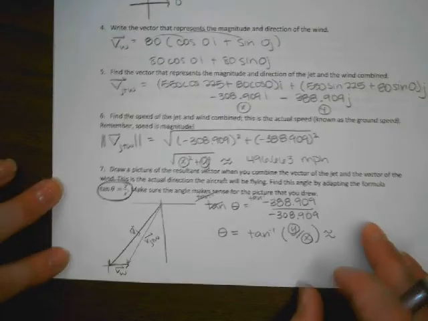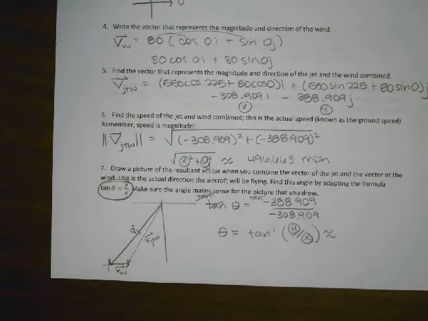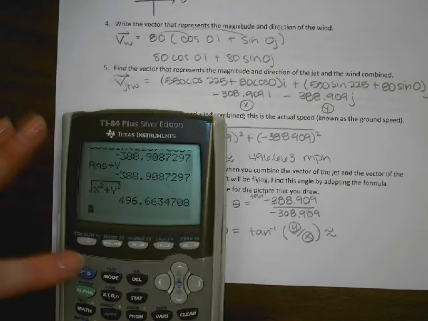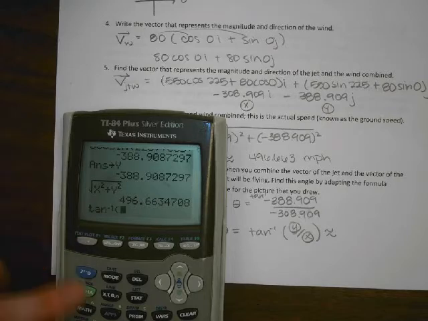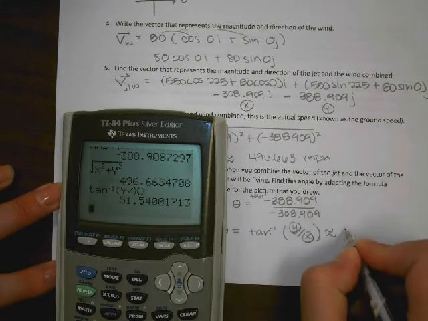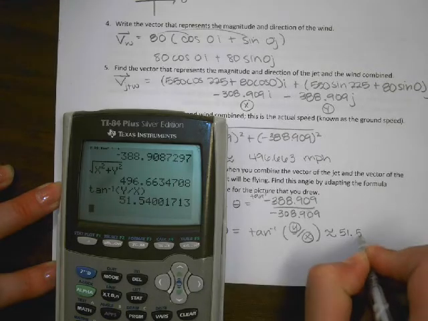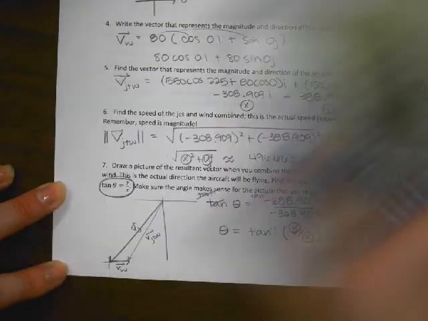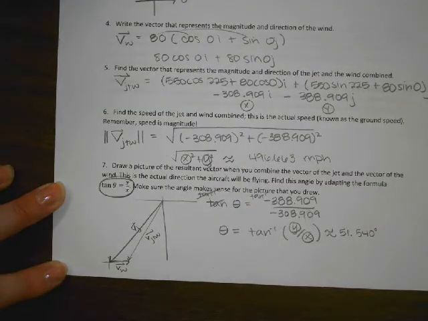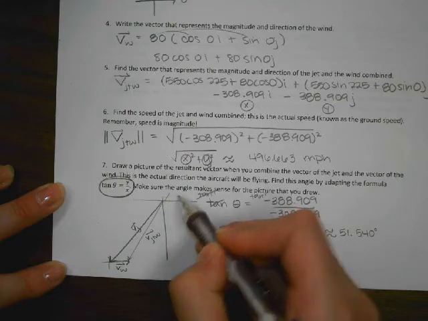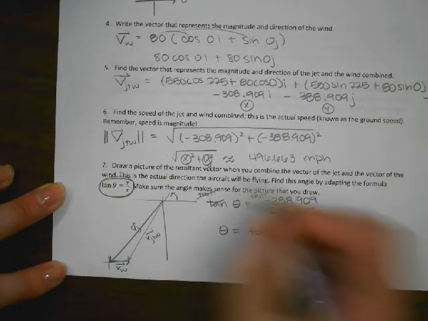So I'm showing my work so that I can look at this in the future and know what I did. But in my calculator, I'm just going to type in tan inverse of y divided by x. That gives me 51.540. Okay, so a 51 degree angle is up here. That's where 51.540 is.